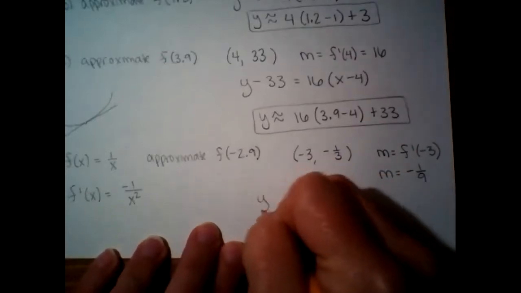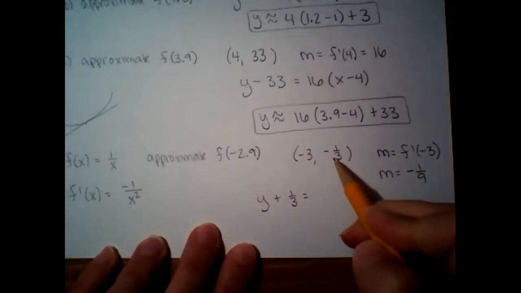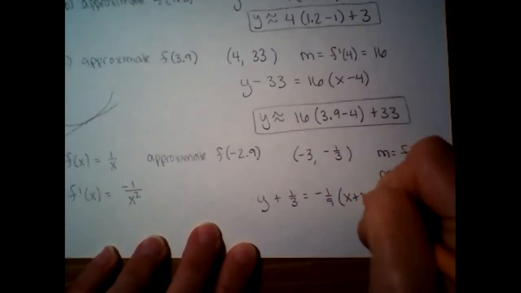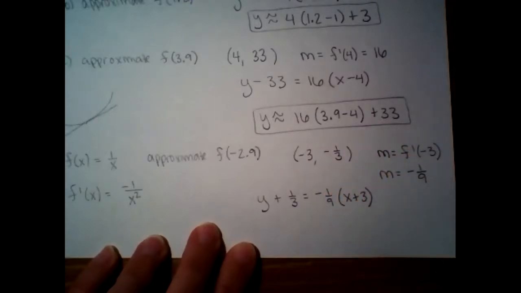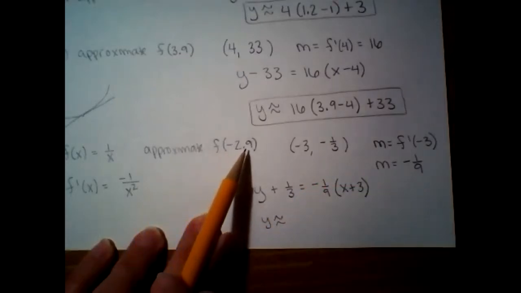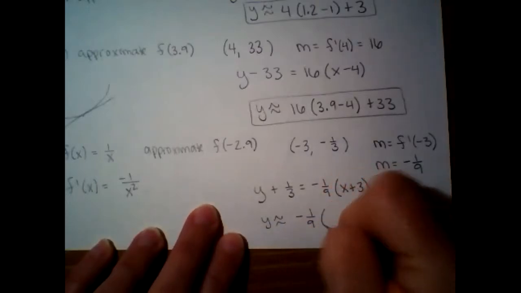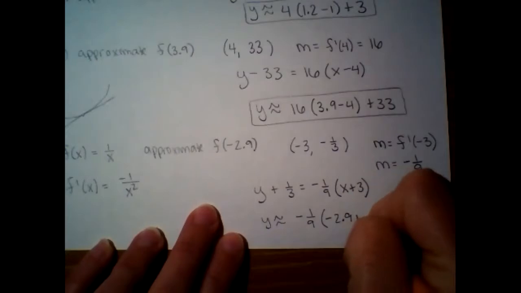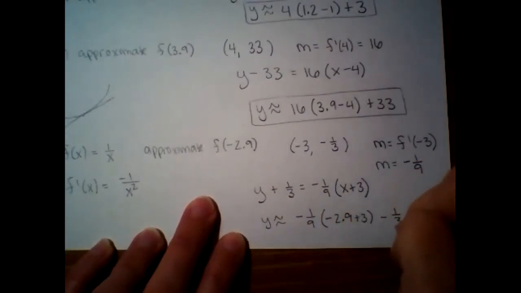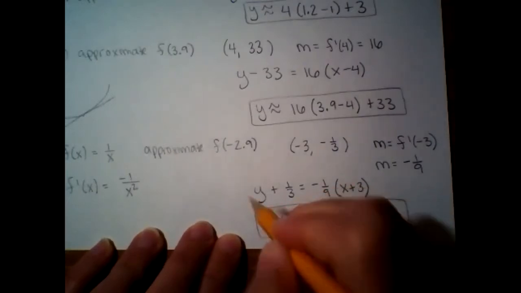So this is our point, this is our slope. If I put that all together in the equation, it will be y plus 1/3, and it's minus -1/3, equals my slope, parenthesis, x plus 3. So that's our equation. And to do your approximation, all you need to do is plug -2.9 in for x. So this will be -1/9, -2.9 plus 3. And then I've got to subtract this 1/3 over to the other side. So I'm going to put -1/3. And that's just to get y by itself for the approximation.